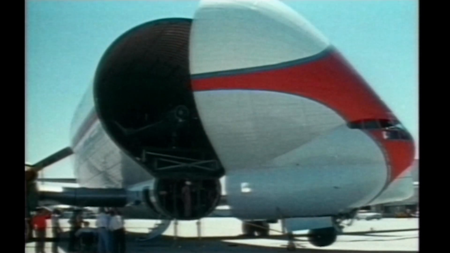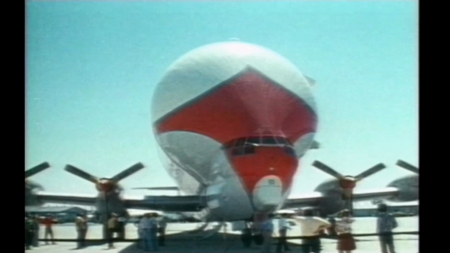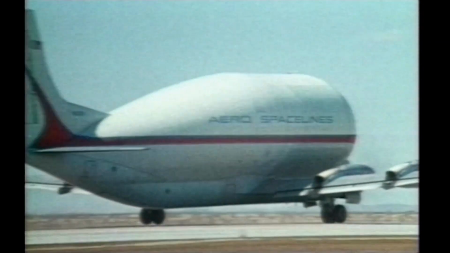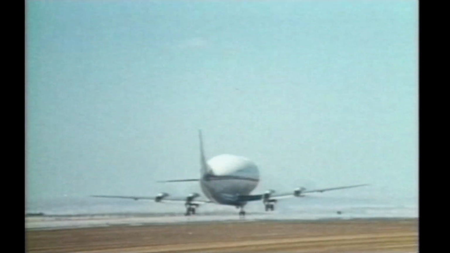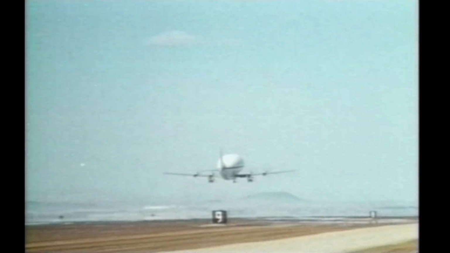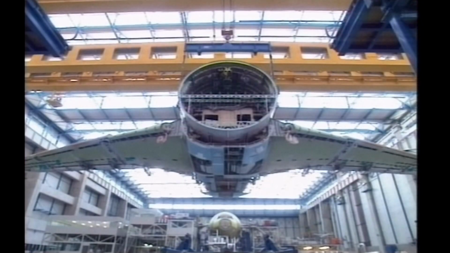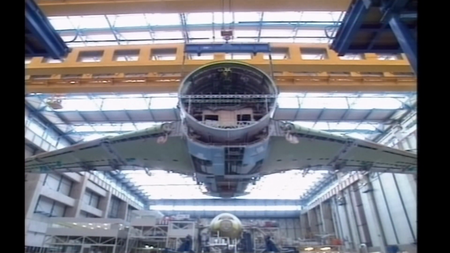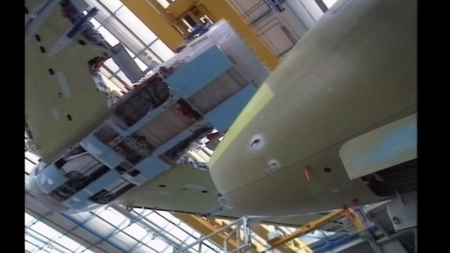A later version of this craft was called the Super Guppy. The cargo section diameter was increased from the pregnant Guppy's 19 feet to 25 feet, and the fuselage was also stretched by 26 feet. The splitting of the plane's hull was a major operation and was only suitable for the transportation of specific items, such as booster rockets. The plane manufacturer Airbus also used the Super Guppies to transport plane components from various factories to the final assembly plants.